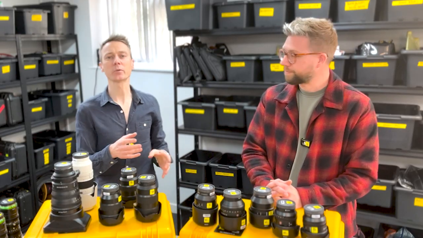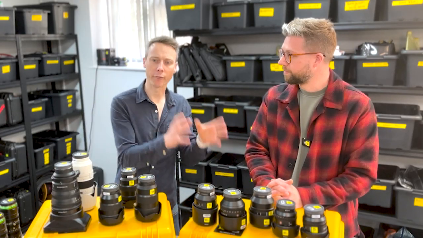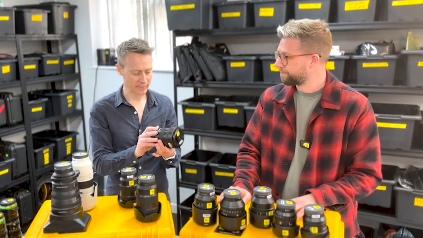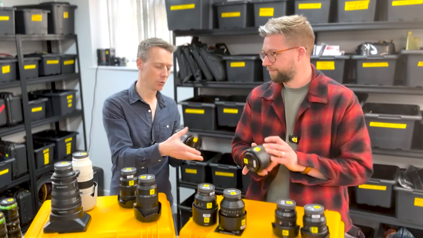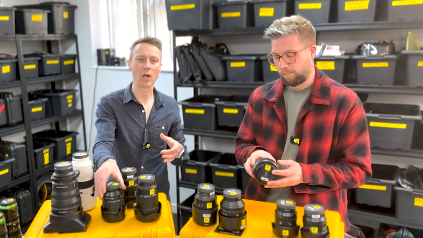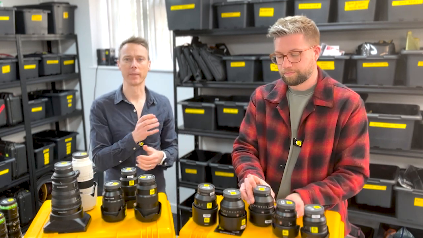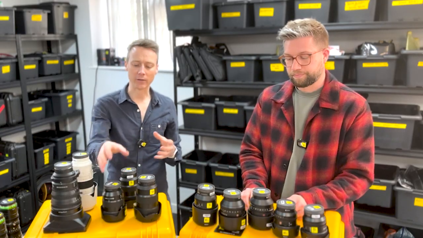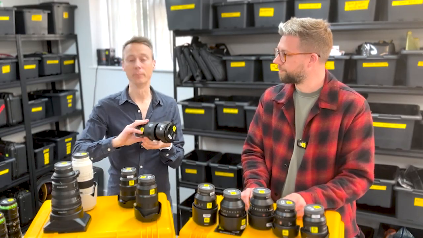But generally, people would say, well, why would you go for a prime lens when you've got the zoom lenses that cover the same amount? Because I could set this to 50mm here and I could shoot at a 50mm focal length. But the prime lenses only shoot one focal length, so they are sharp at that focal length. And the zoom is going across numerous focal lengths.